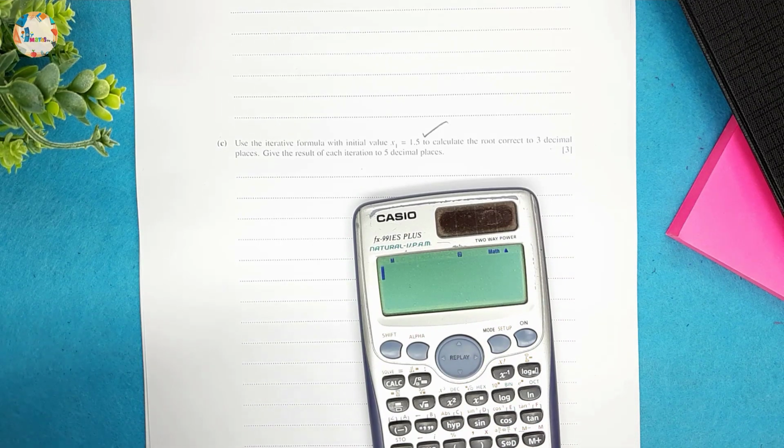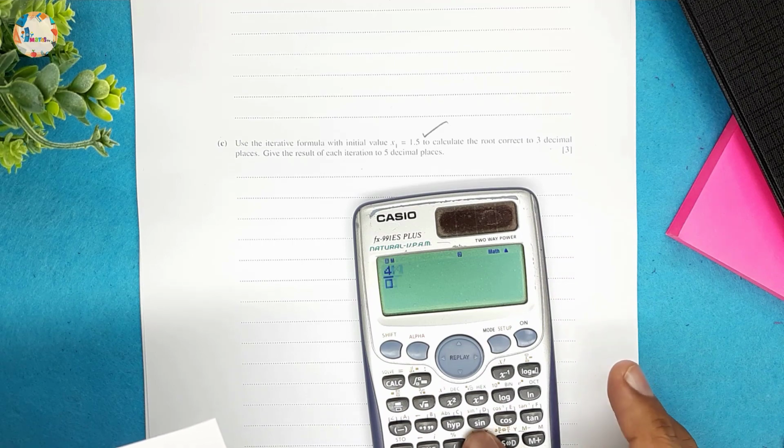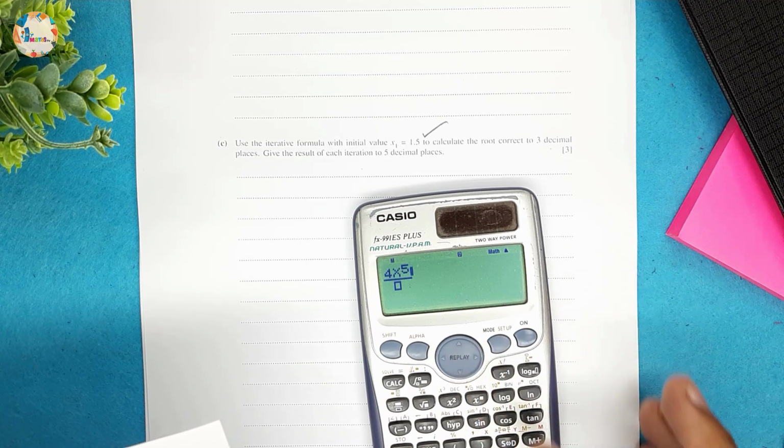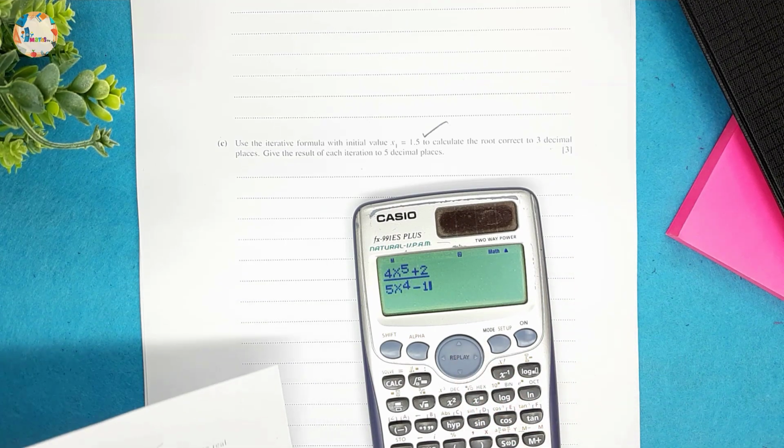So this will be basically 4x raised to the power 5 plus 2 over 5x raised to the power 4 minus 1. This is our formula.